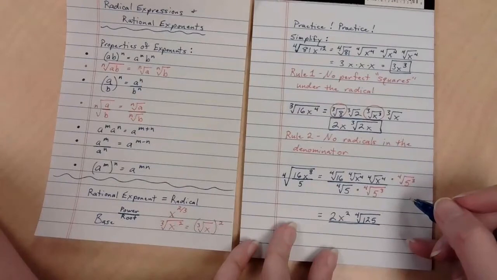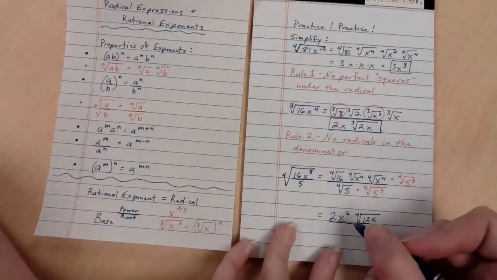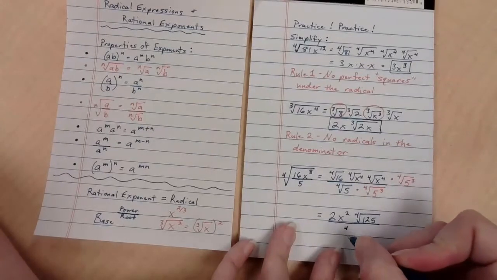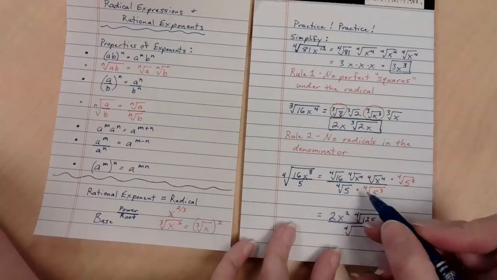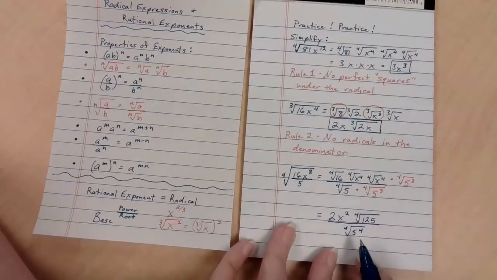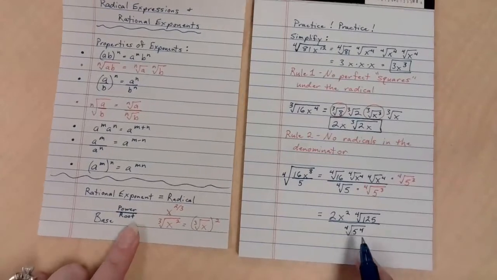Because we are talking right now, I'm going to write something and then adjust it, so feel free to erase if you're writing in pencil here. Multiplying these together gives me the fourth root of 5 times 5 cubed, which is 5 to the fourth. Think about this. Fourth root of 5 to the fourth. Power over root. 4 over 4 is 1.